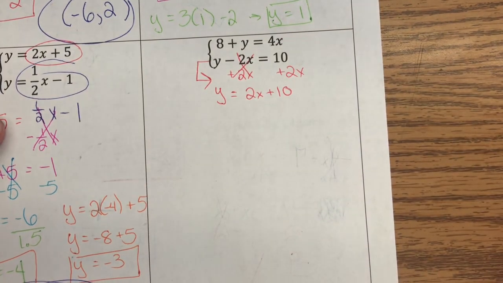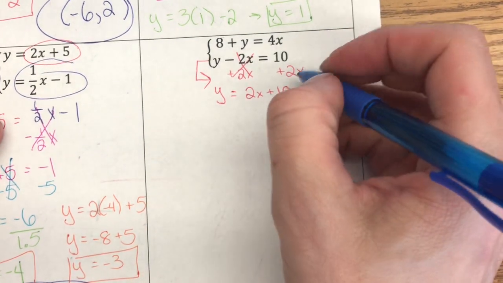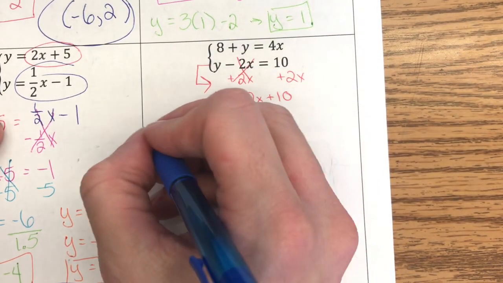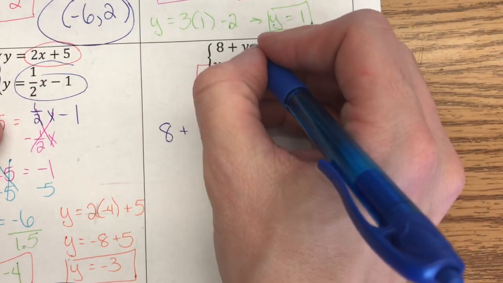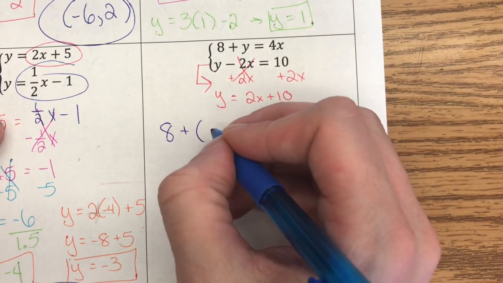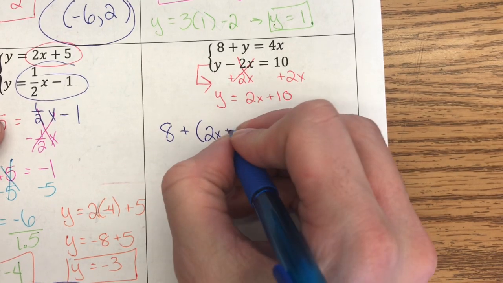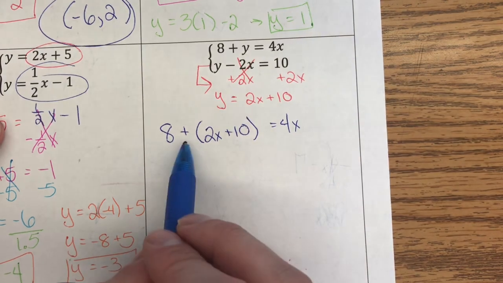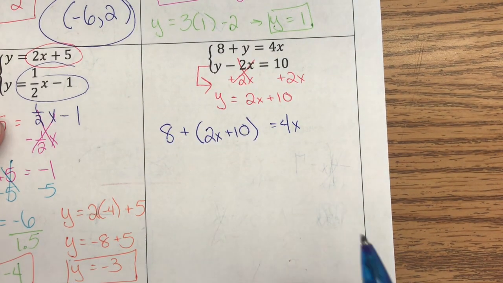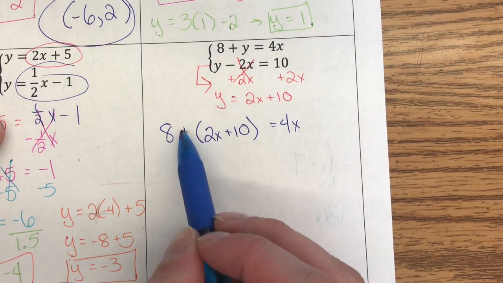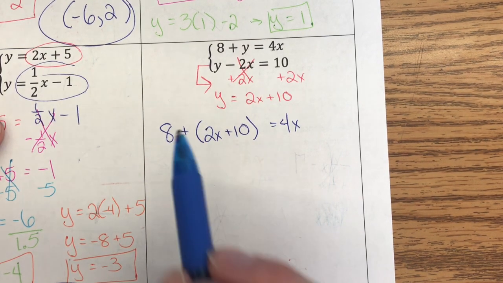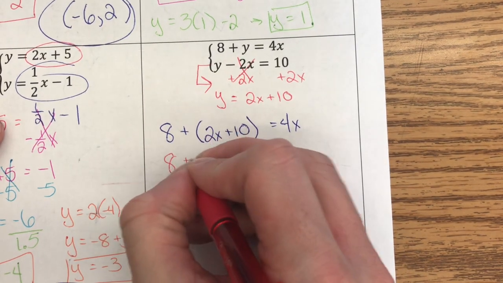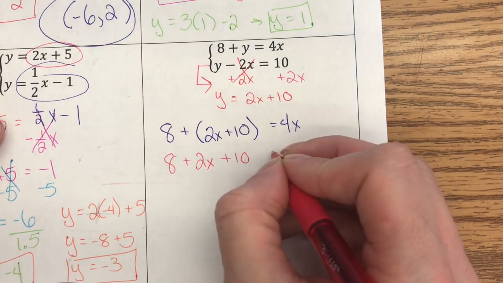So since I solved the bottom one for y, I'm going to take that and substitute it into the top y. So I'm going to rewrite the top equation, 8 plus y, and instead of y, I'm going to write out 2x plus 10 equals 4x. Now, these parentheses right here, not that important, because all I have in front of it is a plus sign, which basically says I have a group of 2x plus 10. In other words, I just have 2x plus 10. I have one of them, so that's that.